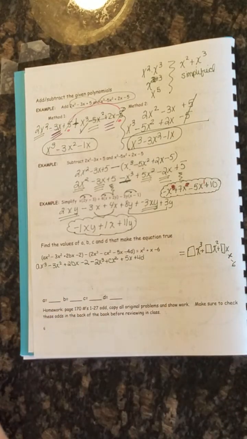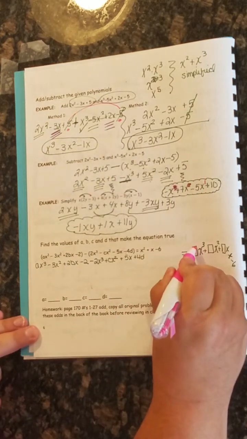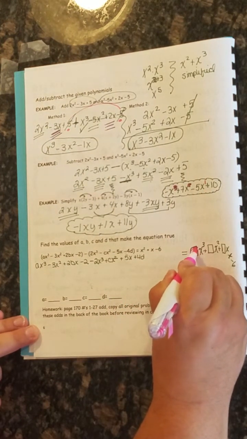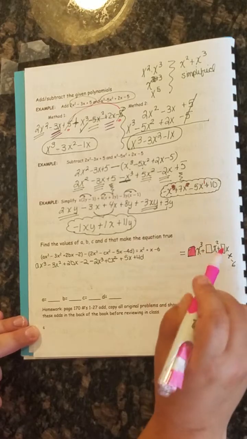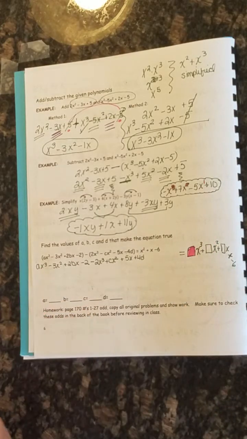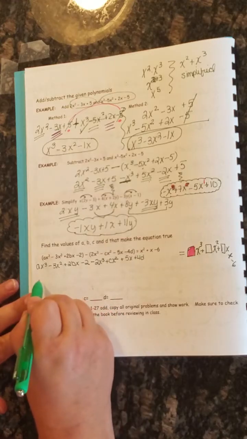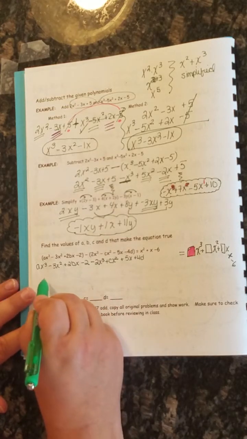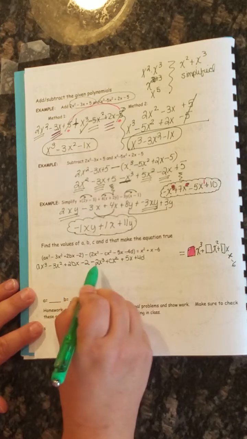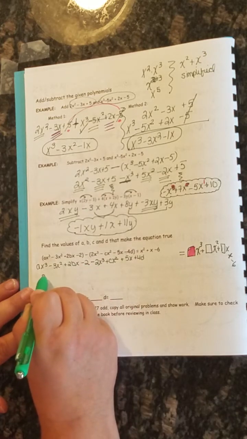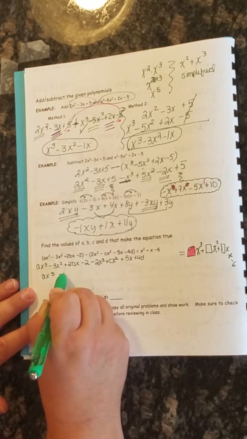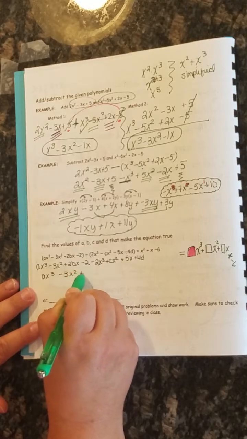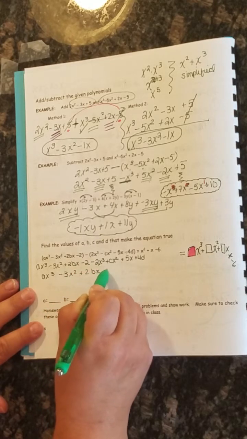Why is this important? Because this coefficient is going to match some coefficient over here in a second. I'm going to run and see if I can get a highlighter also. So I'm going to put these underneath each other so that you can see me add this and this together. So I'm going to put ax cubed minus 3x squared plus 2bx minus 2.